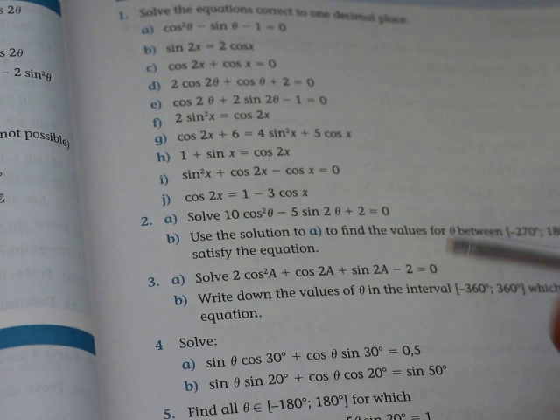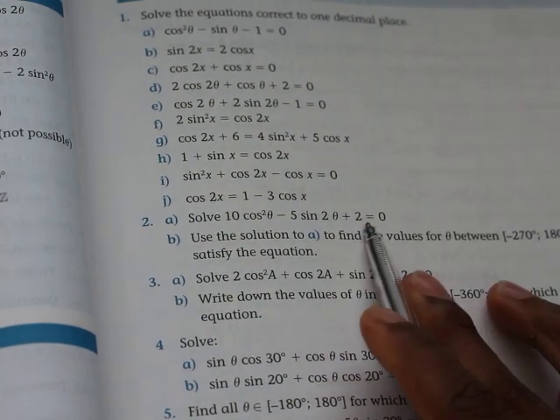So it's in the morning, and in a couple of minutes I have to report to work. But hey, I thought, let me just go through some trig problems with you guys before I dash off.